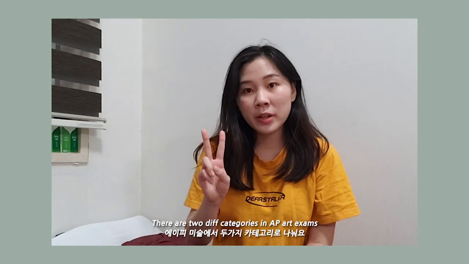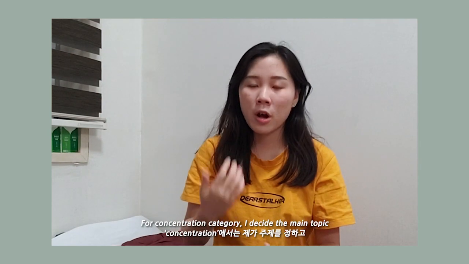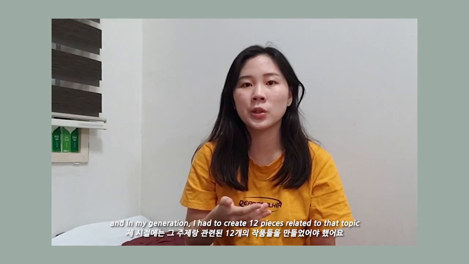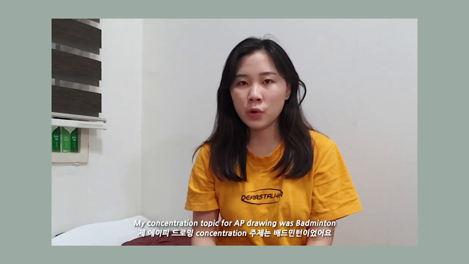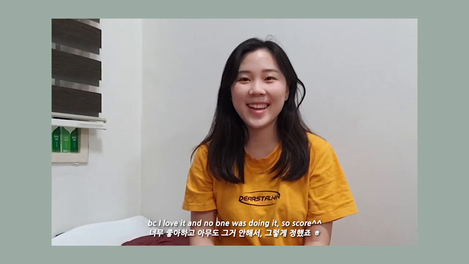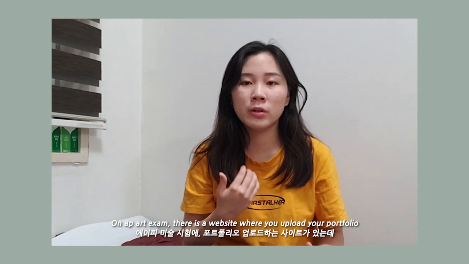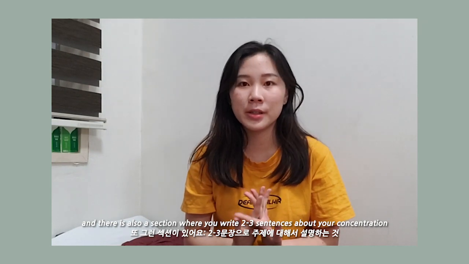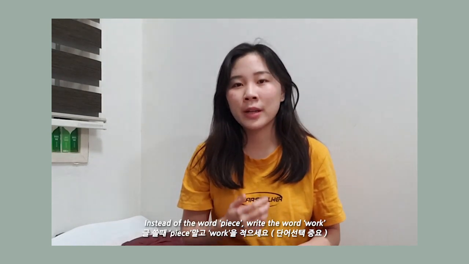There are 2 different categories in AP art exams in general, which are breadth and concentration. For the concentration category, I decide the main topic, and in my generation, I had to create 12 pieces related to that topic. My concentration topic for AP Drawing was badminton because I love it and no one was doing it, so score. On the AP Art exam, there is a website where you upload your portfolio, and there's also a section where you write 2 to 3 sentences about your concentration. And there's this one tip that I would give, which is instead of the word piece, write the word work.